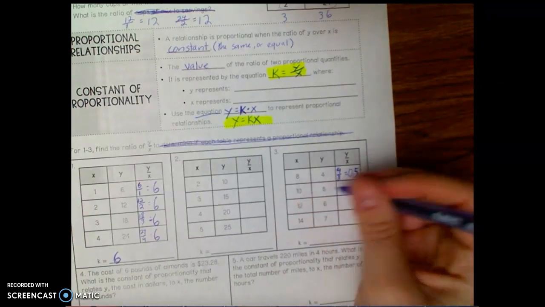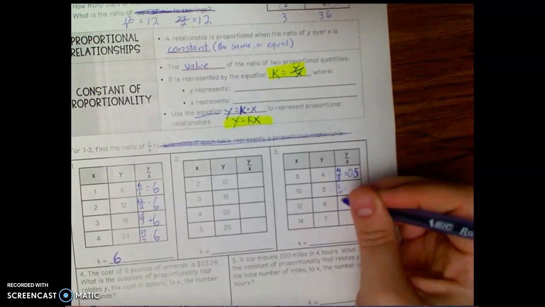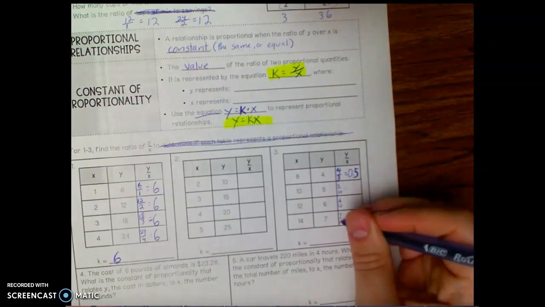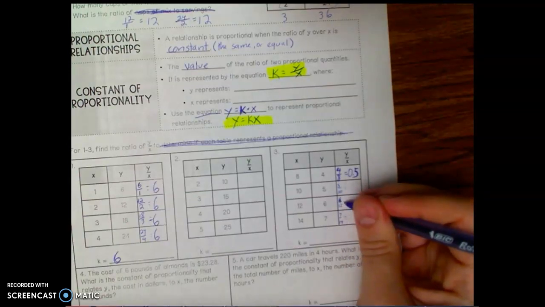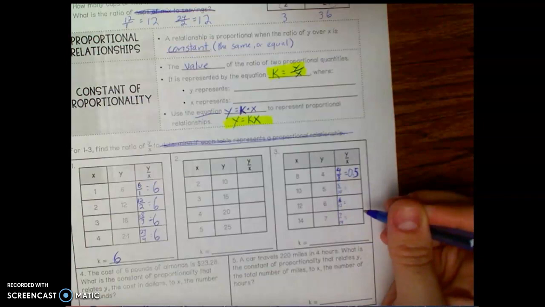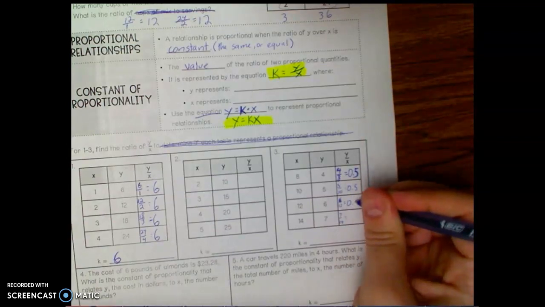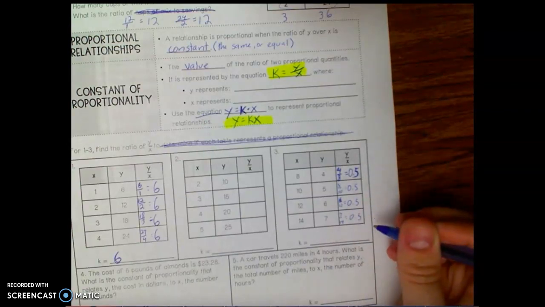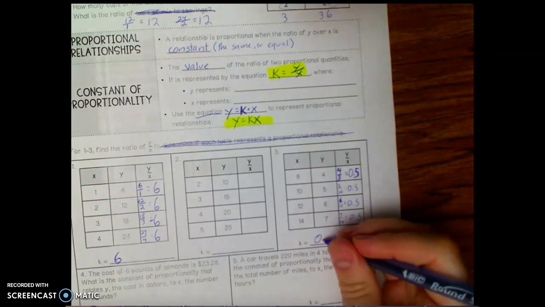If we go y divided by x, 5 over 10, 6 over 12, and 7 over 14. Each time, when I put those in my calculator, I do get 0.5, or a half. That means the constant for this table is 0.5.